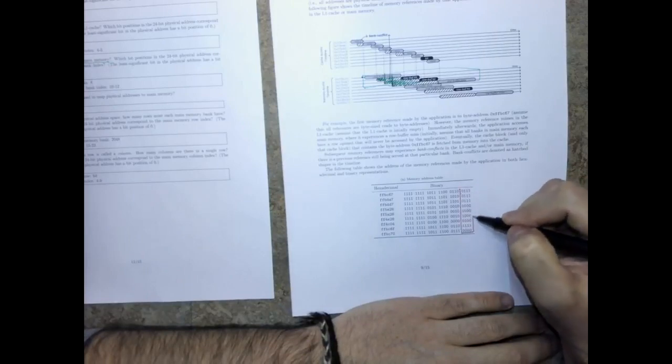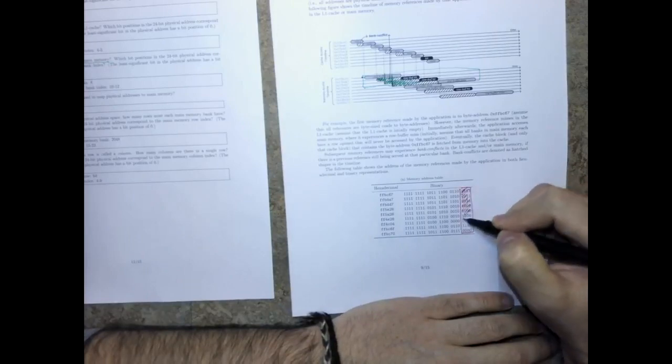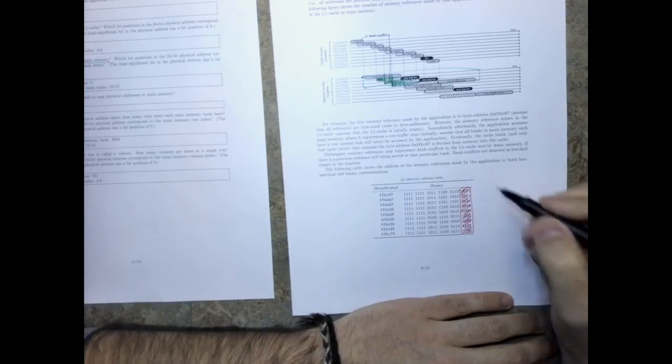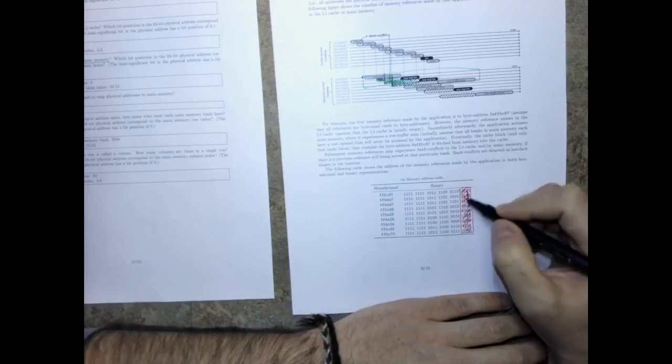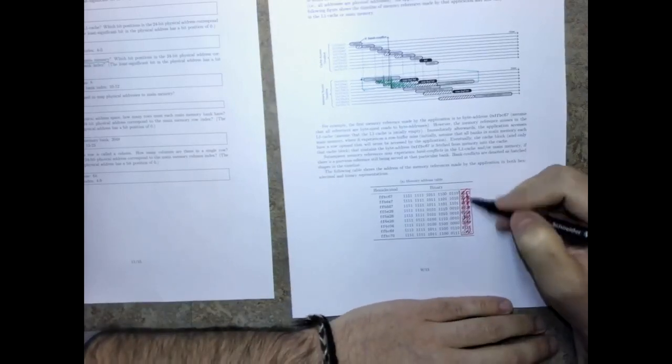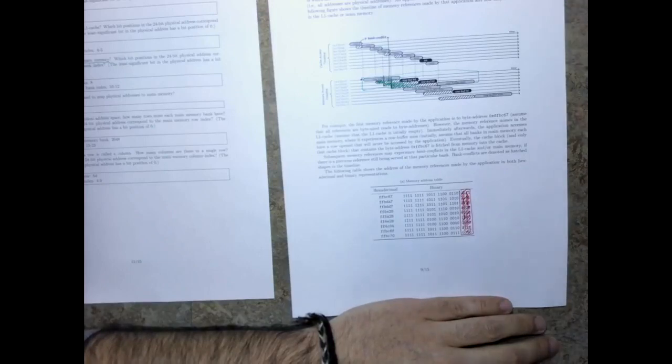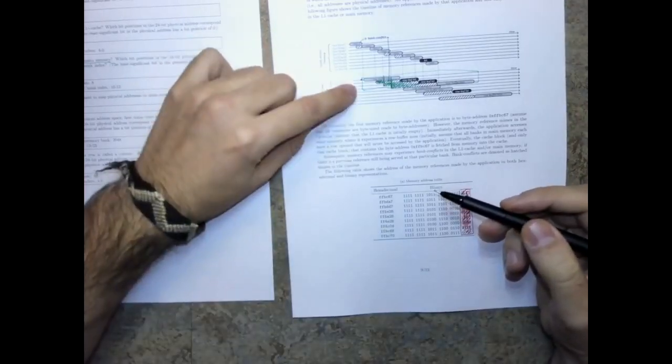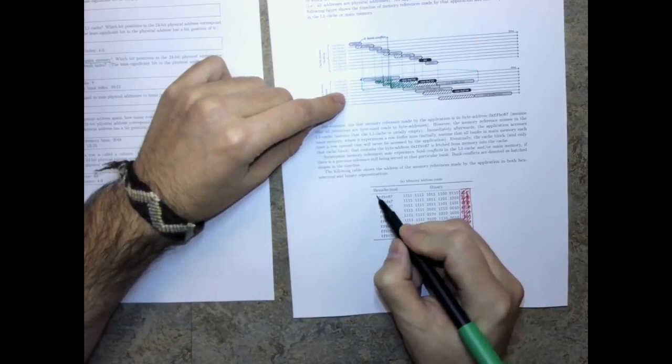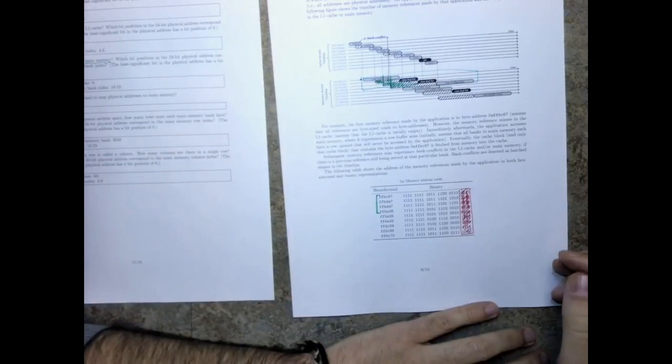We can discard these bits here because they are the offset inside the cache line, the block. So these are not candidates. Then between the first 4 addresses, the bank bits should be the same.